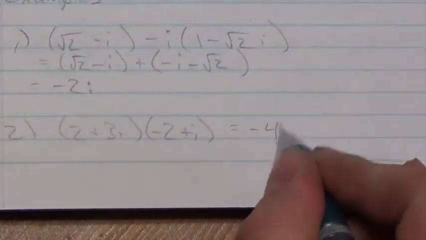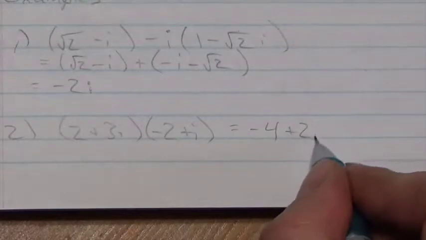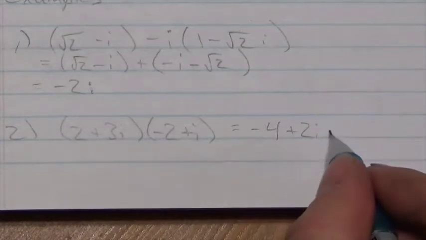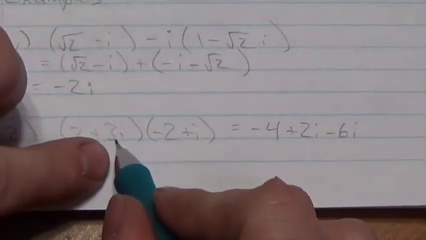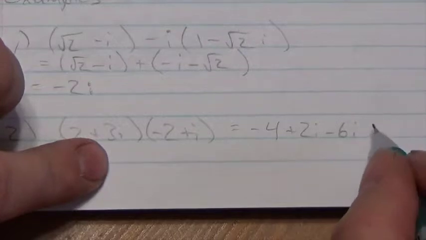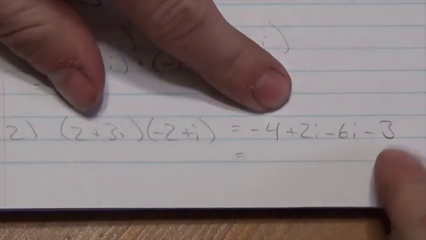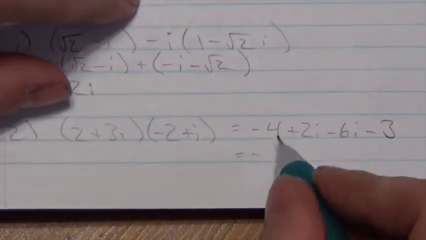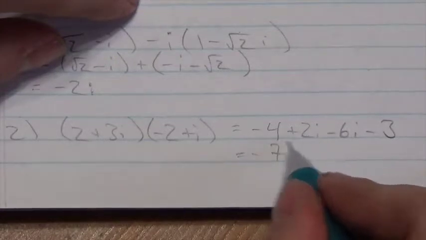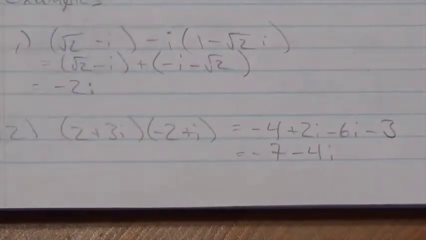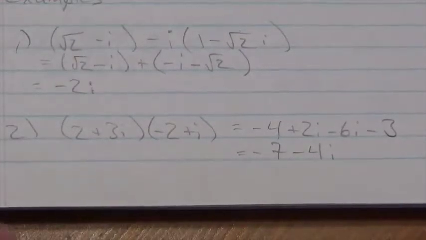2 times negative 2, negative 4. 2 times i is going to be 2i. In many ways, we treat i as just like a variable. 3i multiplied by negative 2 is negative 6i. And then 3i multiplied by i is going to be 3i squared. But I replace i squared with negative 1. And so combining now the real portion of this, it would be negative 7. And then 2i minus 6i will be negative 4i. Okay? Does that make sense? I hope so. Let's try another one.